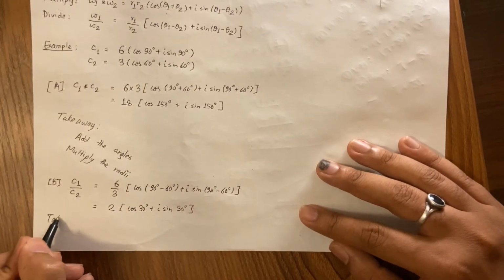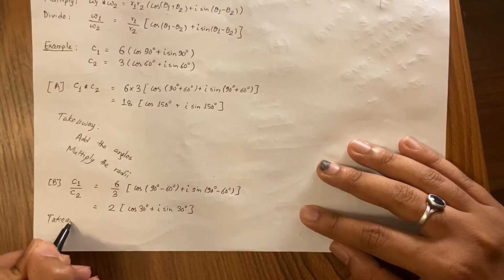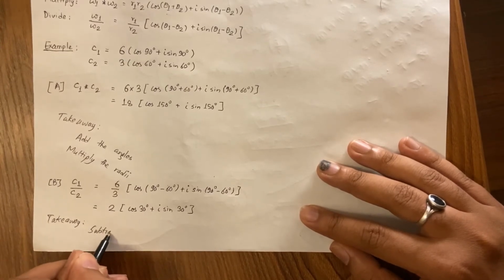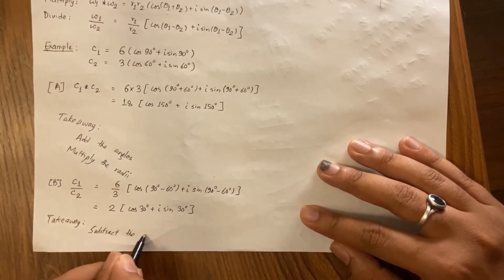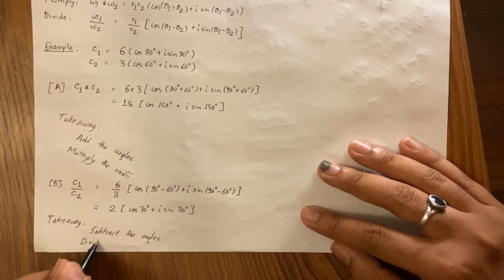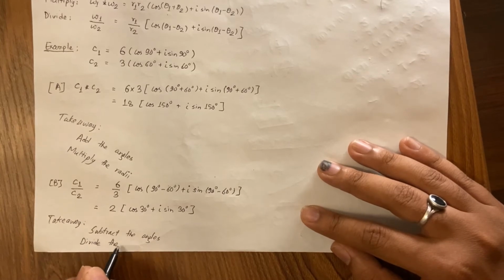And the takeaway was you subtract the angles and then you divide the radii.